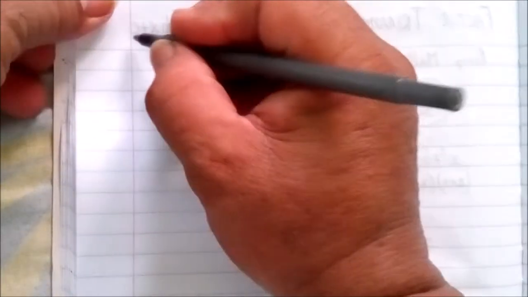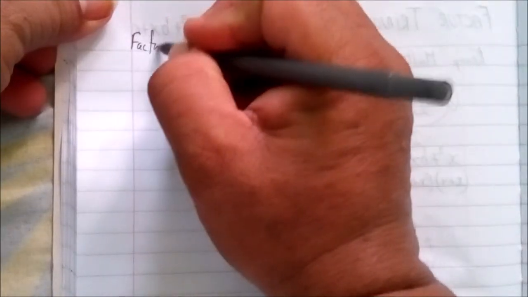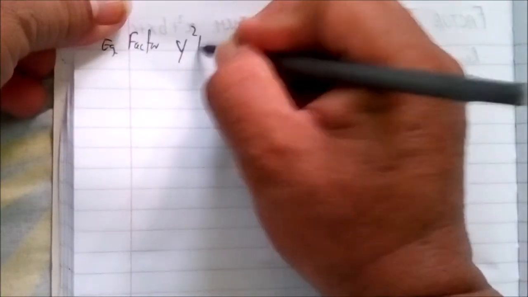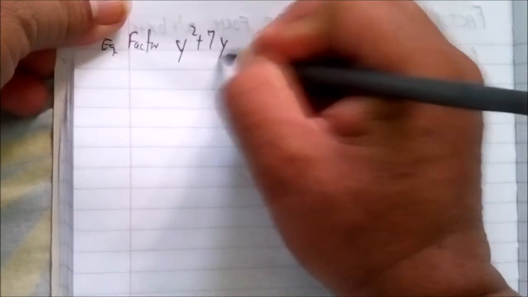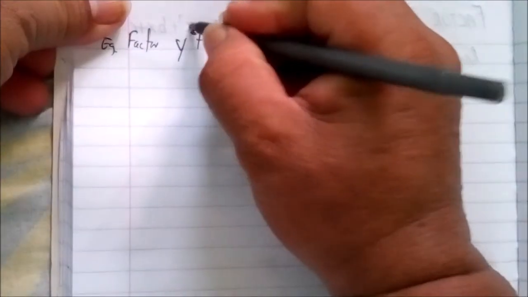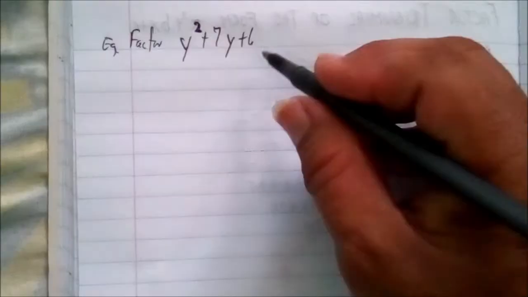The same method. Next example, we go here. So we have to factor, and this is an example, y squared plus 7y plus 6. Let's look at the factors of 6.